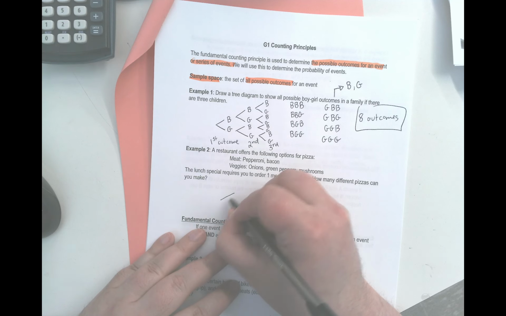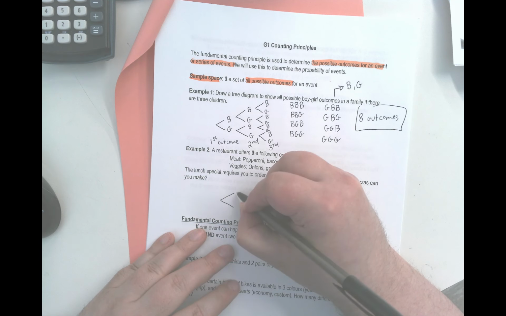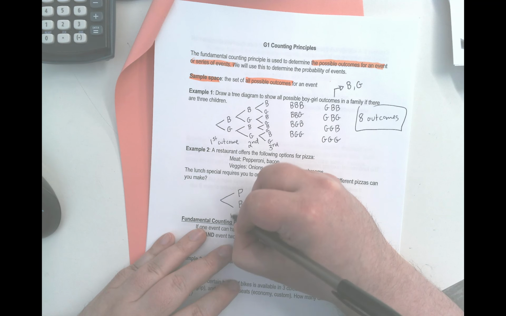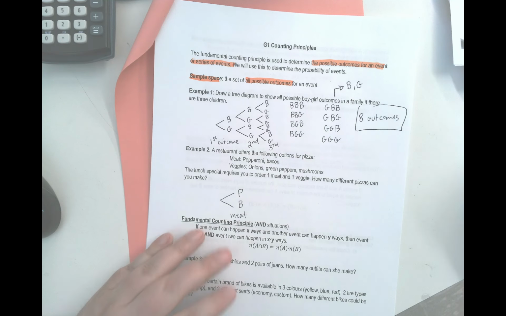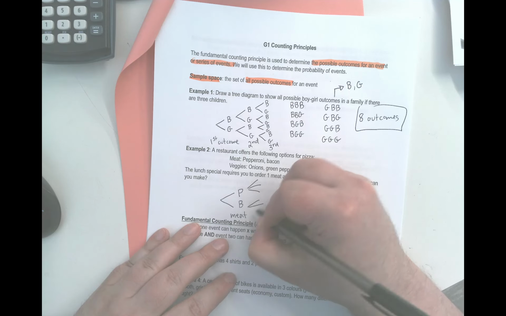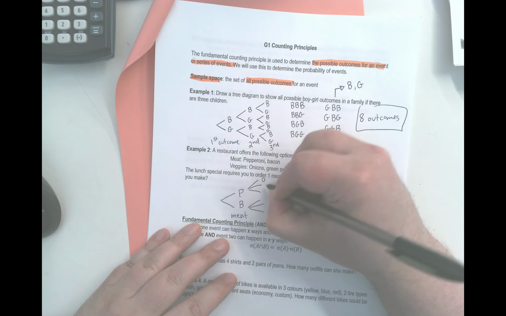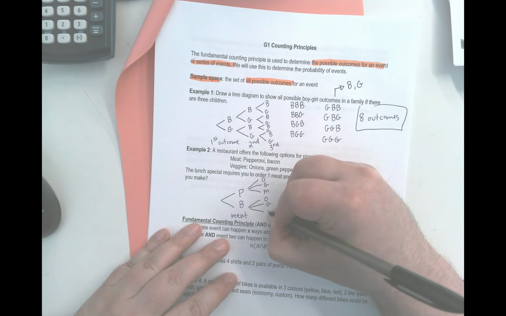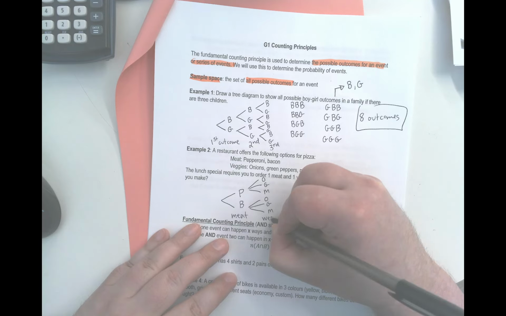Well, again, we can make a tree diagram for this where we start with our meat options, pepperoni or bacon. These are our meat options. And then from there, we're going to choose our veggie. So onion, green pepper, mushroom, onion, green pepper, mushroom. This is our veggie option.